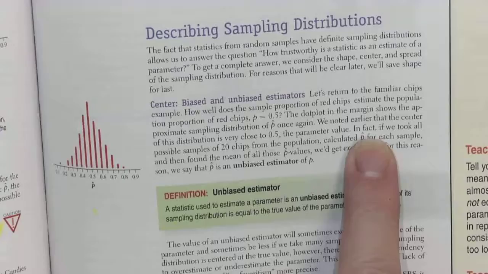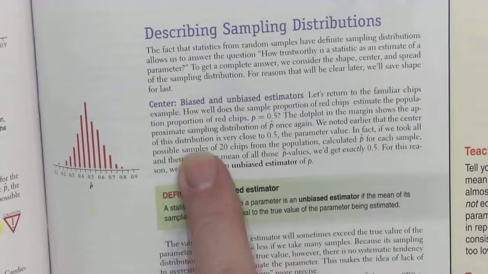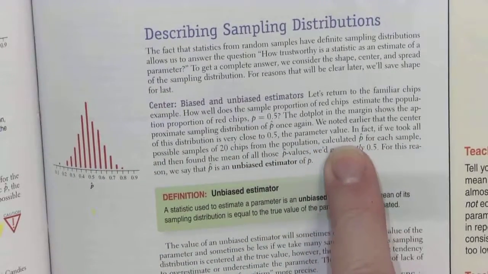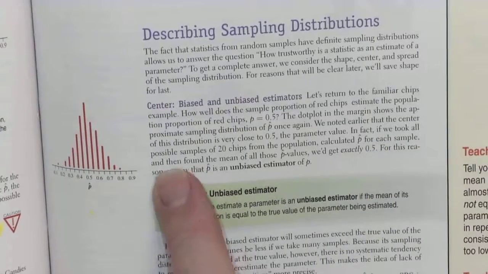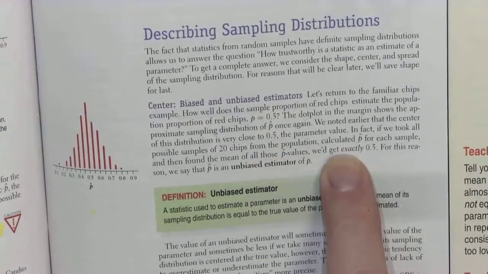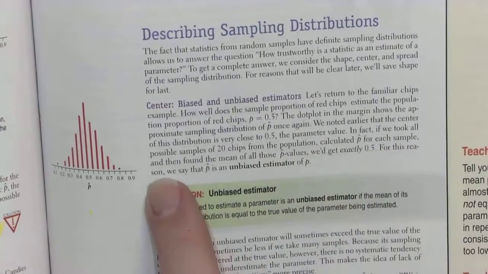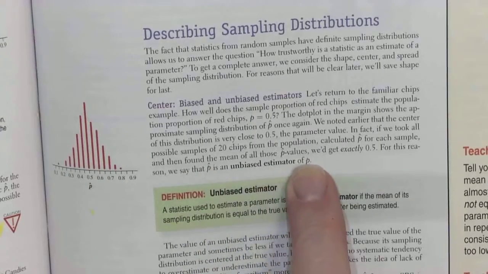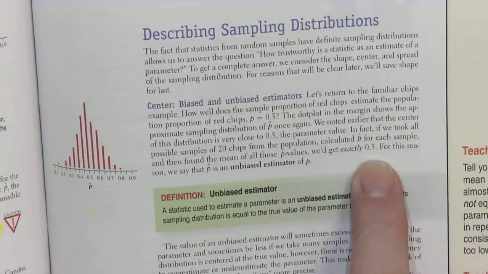We noted earlier that the center of the distribution is very close to 0.5, the parameter value. In fact, if we took all possible samples of 20 chips, that would be the actual sampling distribution from the population. If we calculated p hat for each sample and then found the mean of all the p hat values, we would get exactly 0.5.